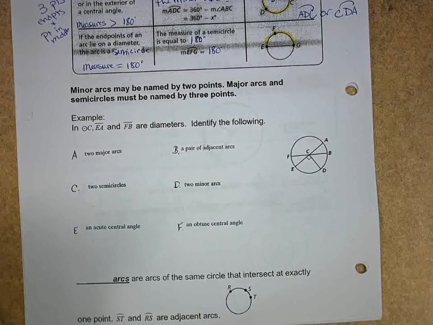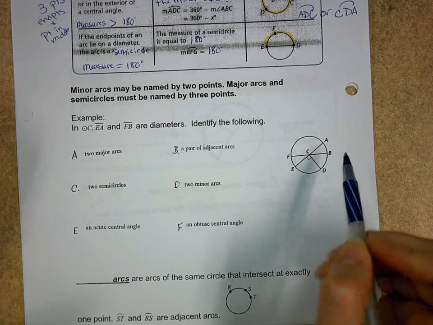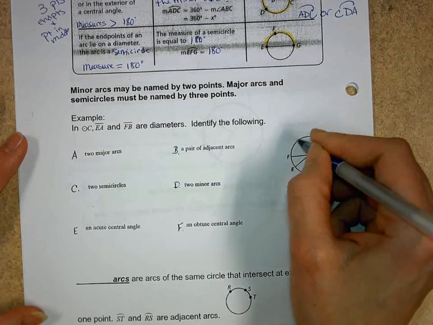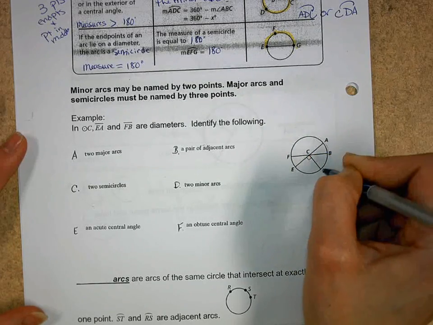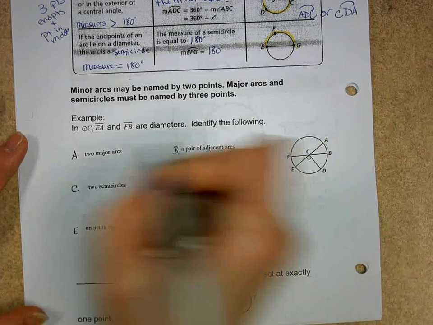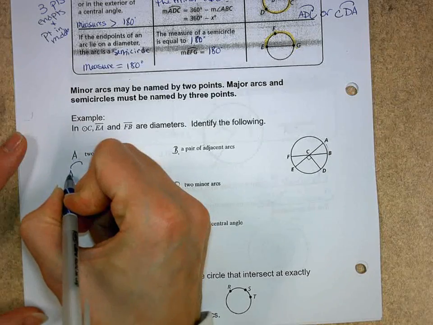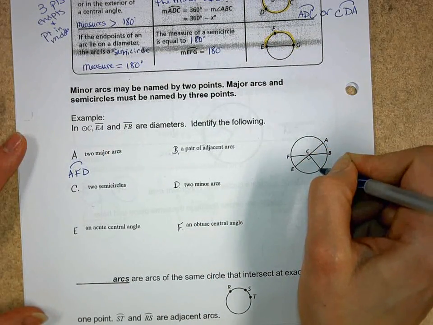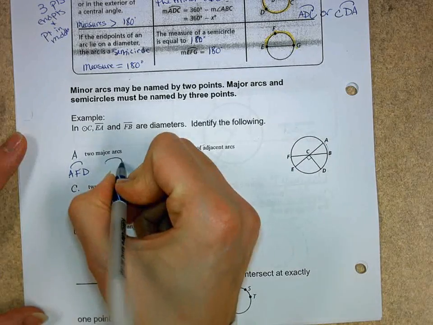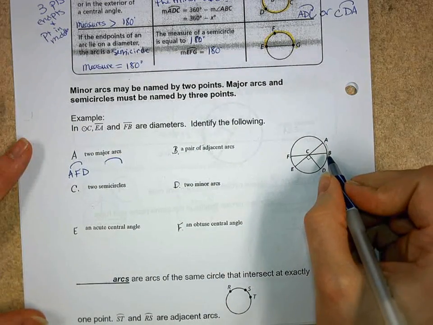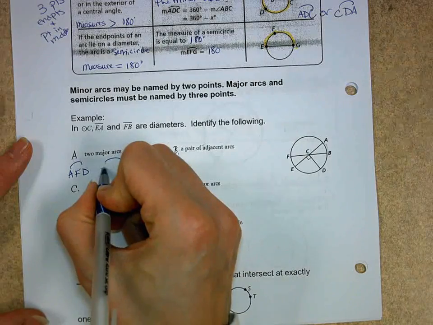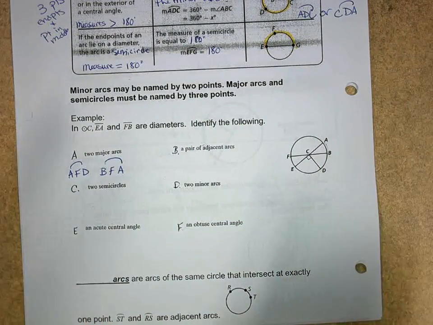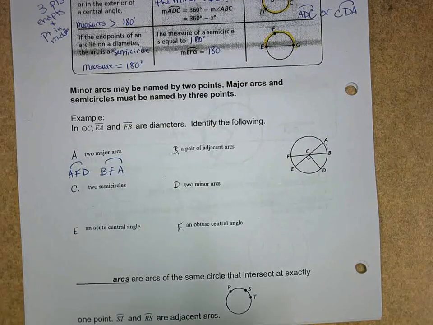Now, it says on the first one, name 2 major arcs. So remember, it has to be larger than 180 degrees. When I do that, real easy, I'm going to start at A, and I'm going to end at D. I'm not going to go the short way, because that's a minor arc. I'm going to go long. So I'm going to go arc AFD. Start at A, go to F, end at D. So it's a large part. Another one you can name would be something like, I like this one, BFA. I start at B, I go to F, I end at A. So that would be some major arcs.